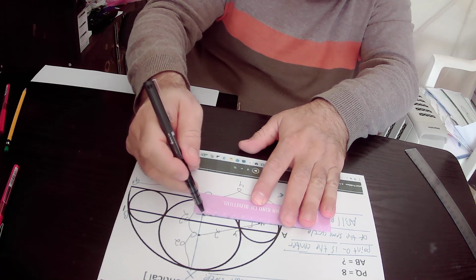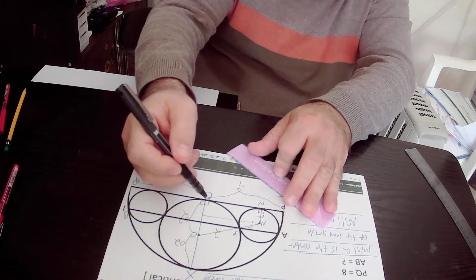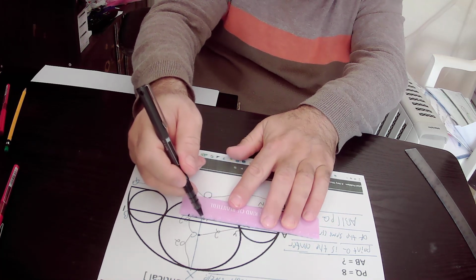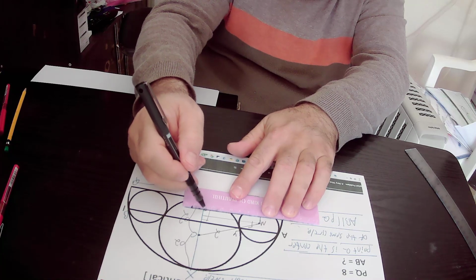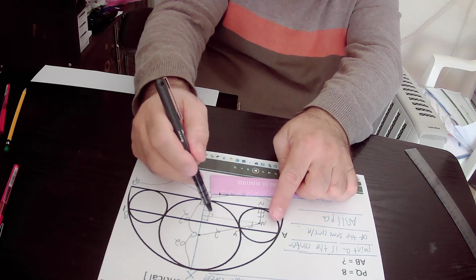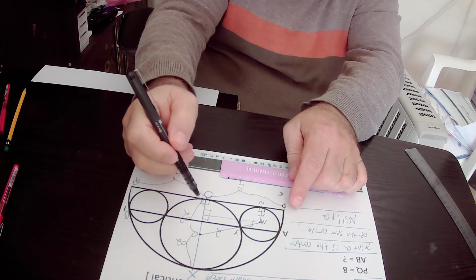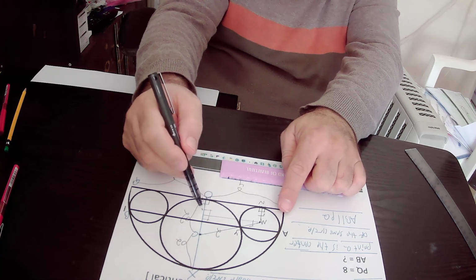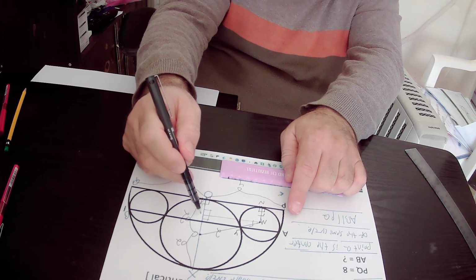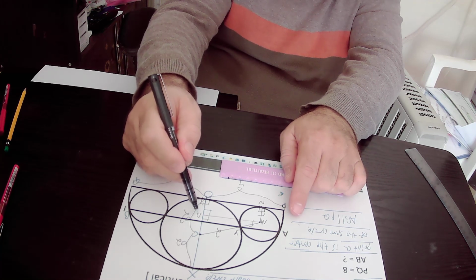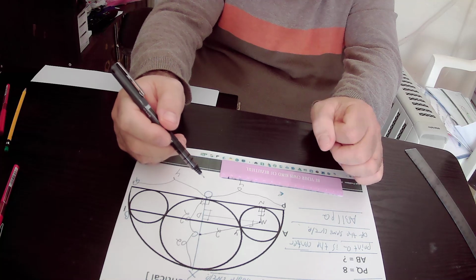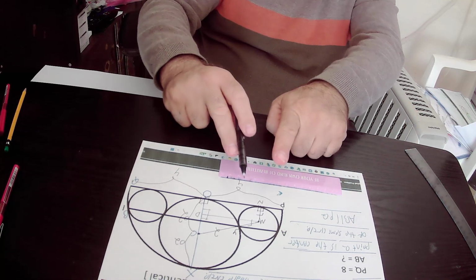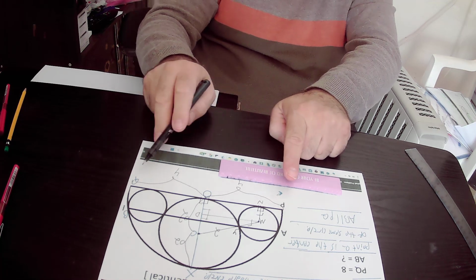So this line is perpendicular to CO, that is to say this angle equals 90 degrees, and this angle also equals 90 degrees because this line is perpendicular to CO. We will define the touching point between the perpendicular from point M to CO as point D, and then we know that AB is parallel to PQ.